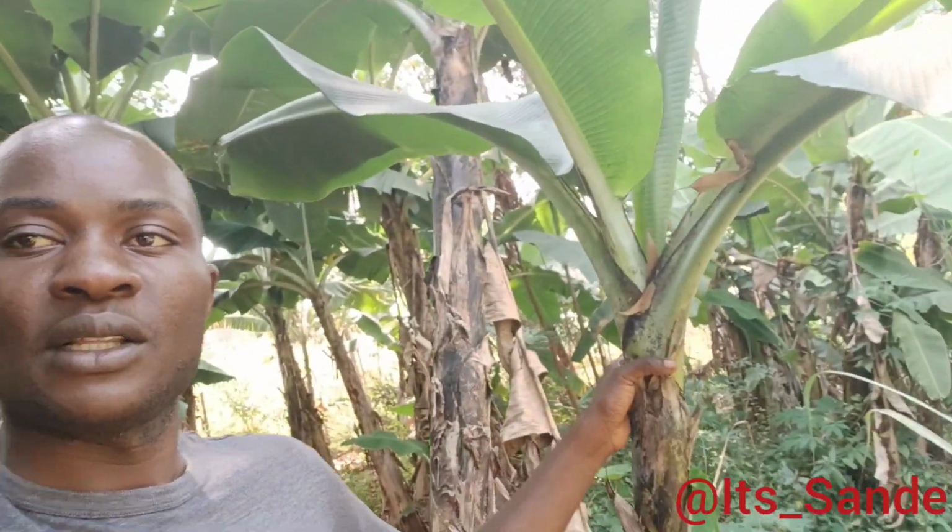It's a plantain. That means when it's mature you harvest it, then you let it ripen, so you eat it when it's ripe. Compared to this one here, which is a banana, this one you have to cook before you eat it. That's the difference.